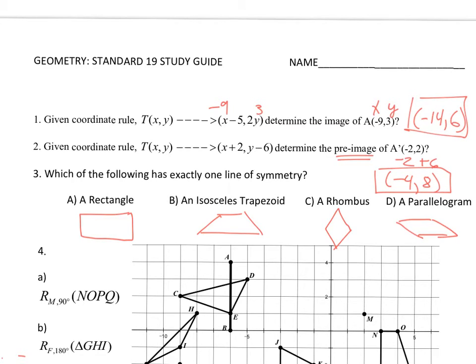In the next question, which shape has exactly one line of symmetry? That's the isosceles trapezoid.